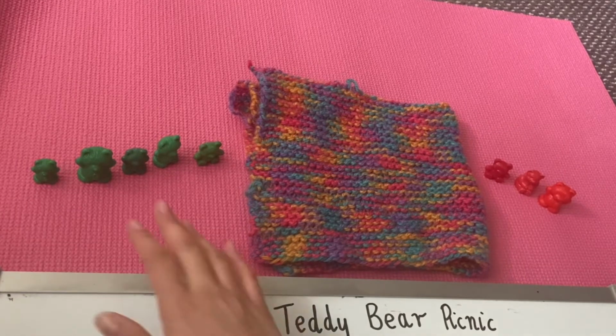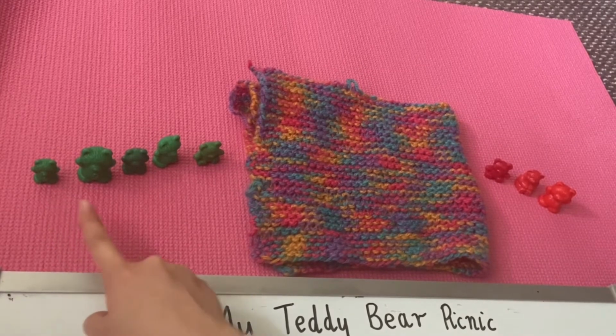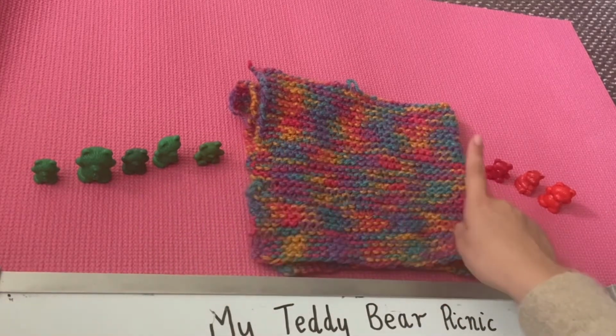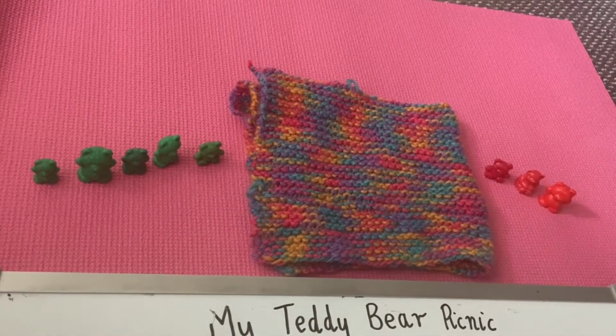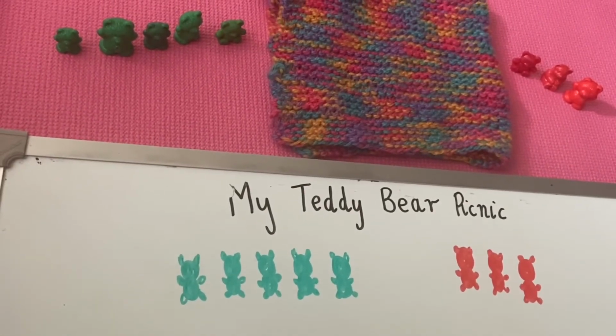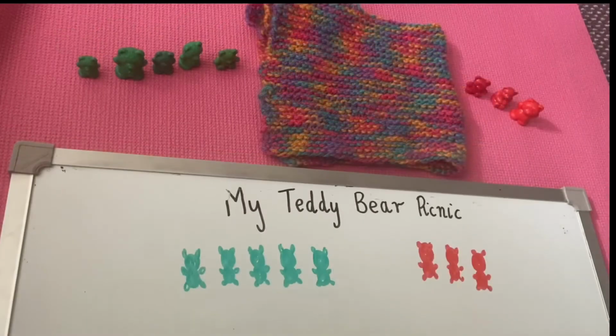We knew that there were 5 over here, and rather than starting from 1 and counting all, we counted on: 6, 7, 8. 8 teddies all together. I'll have to make 8 cupcakes. Down here, I've drawn my teddy families. Here's my green family, and here's my red family. I'm going to write 8 over here because we found out that there were 8 altogether.